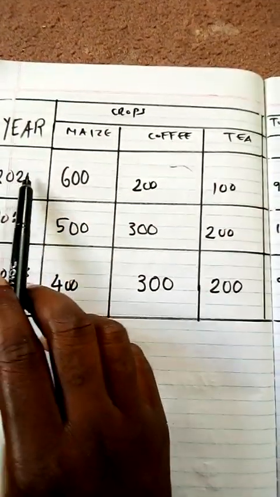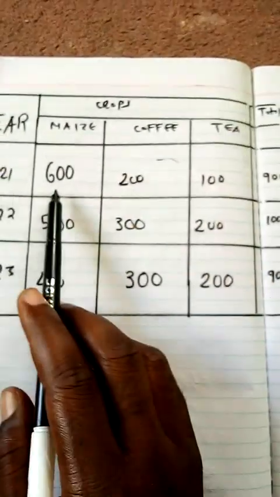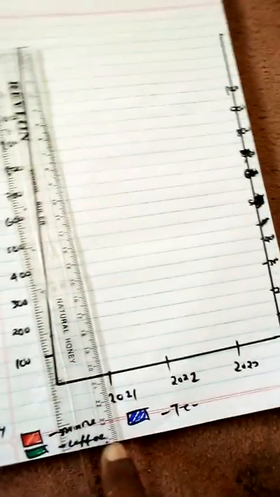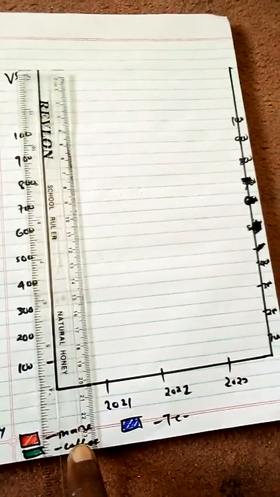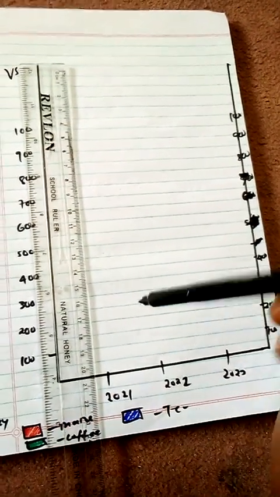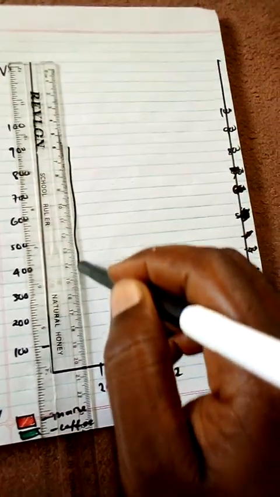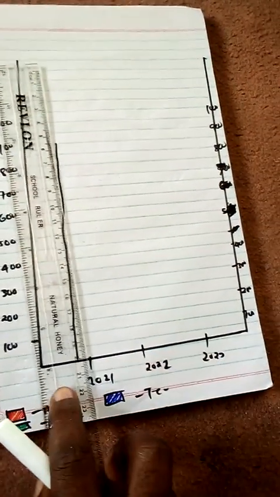So we have seen in this table that for 2021 for all the crops, the total is 900. So we draw a bar graph here, a bar which is 900 for 2021.